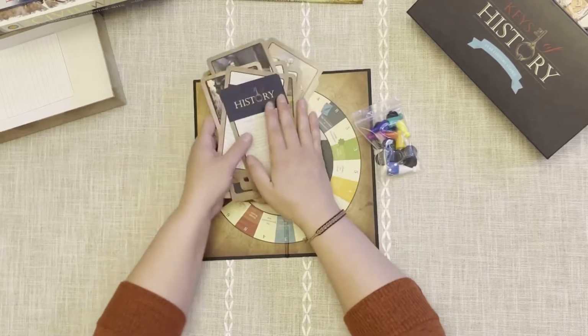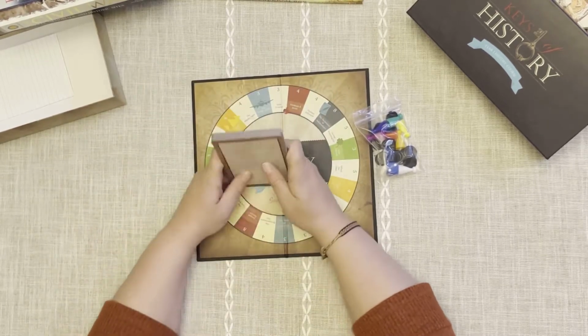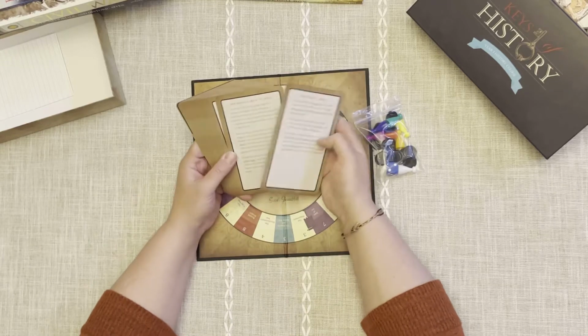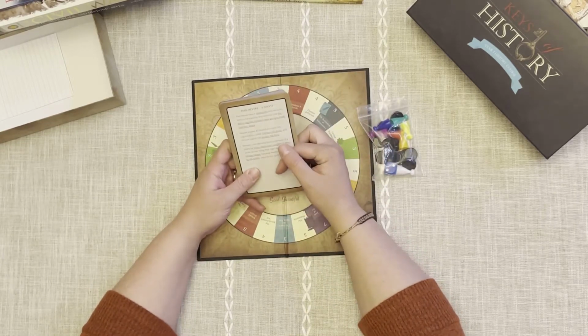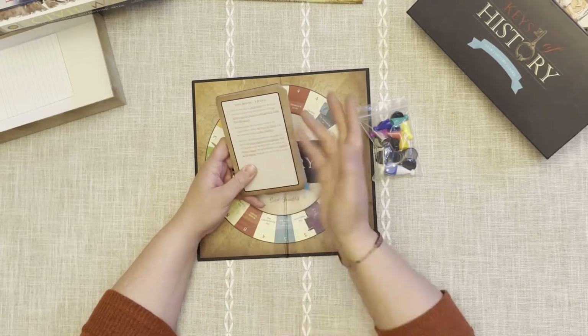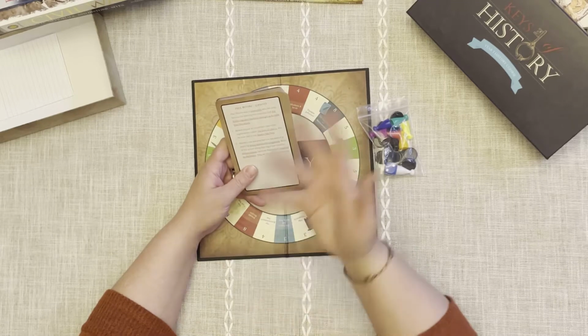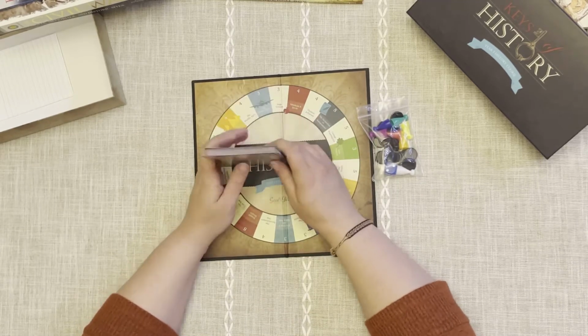On the back, whatever one you land on, you would find the corresponding card, and on the back it has, I believe, 3 questions for everyone. You can opt to read question 1 for this game, and when you play again, you could say, okay, today we're doing the second questions, and so on.